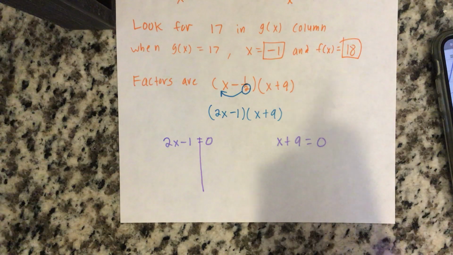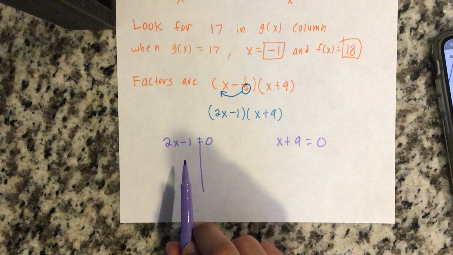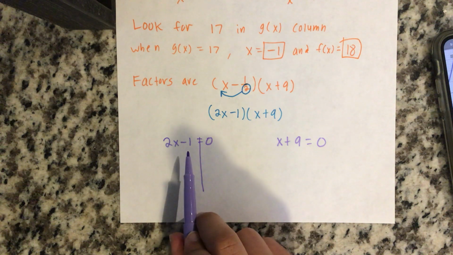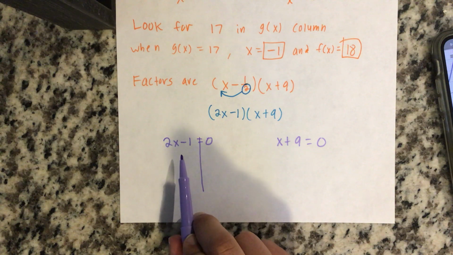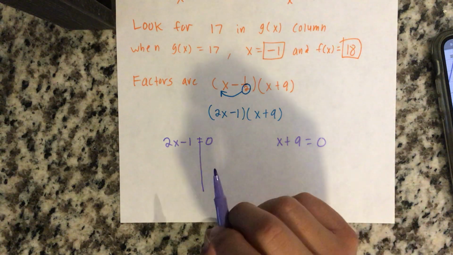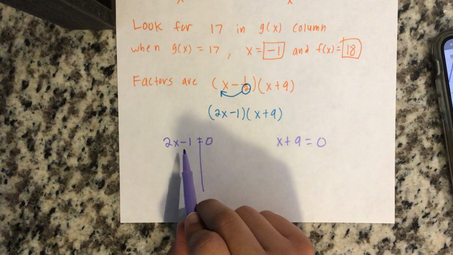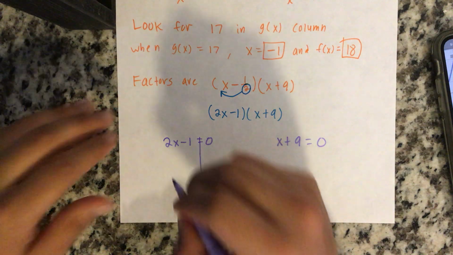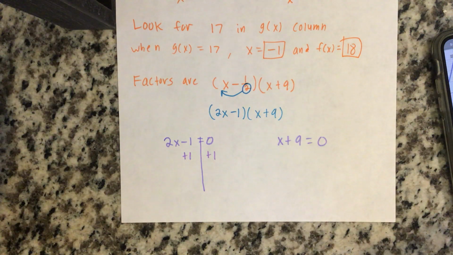And now, I want the x by itself. So this one has a couple things happening to the x. What looks like the easiest thing to get rid of on the left side? Okay, so I have 2x minus 1. So in your head, we've done these a good amount of times at the beginning of the year. What I need to get rid of is this minus 1. So how do we get rid of minus 1? We add 1 to both sides, right?